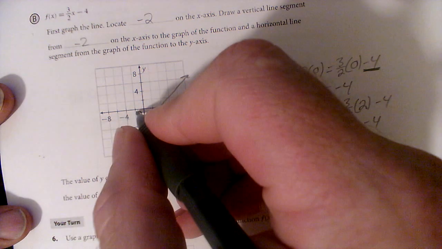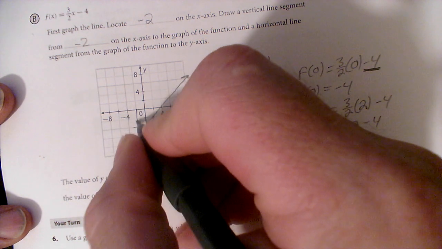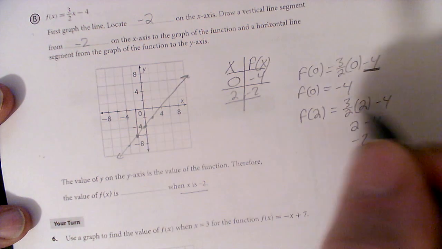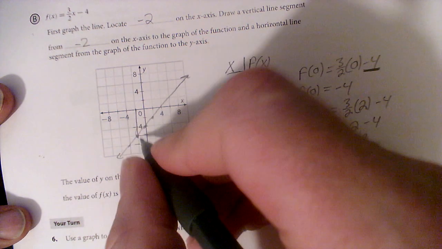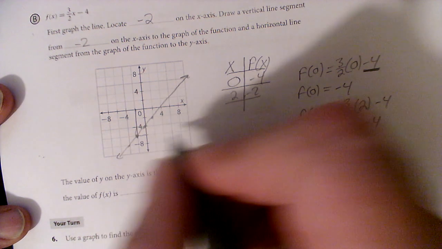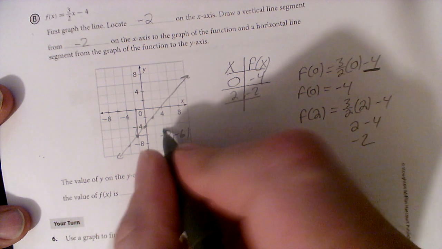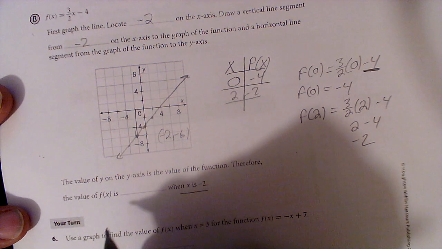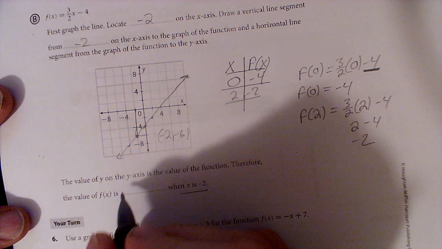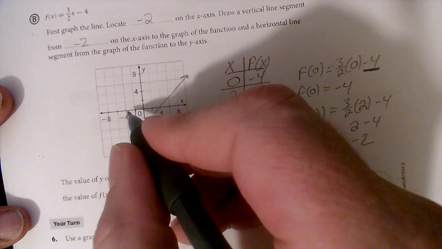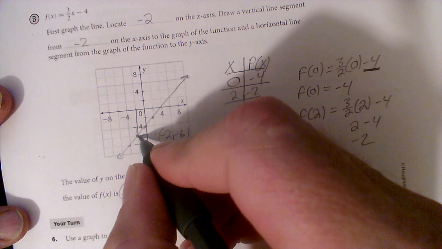So here x is -2. I draw a line to touch right here, right? And it looks like the y value is right here. You see the vertical line to here? We're finding that point, right? I'm going to mark that point over here, (-2, -6). And so when we plug in -2, out pops -6. All we're doing is graphing it. We're finding an x value and seeing what y value corresponds.